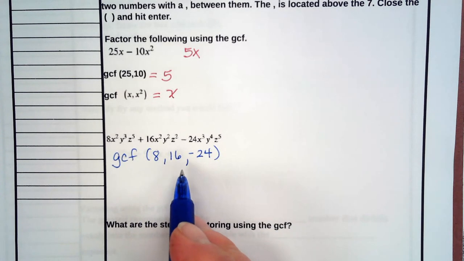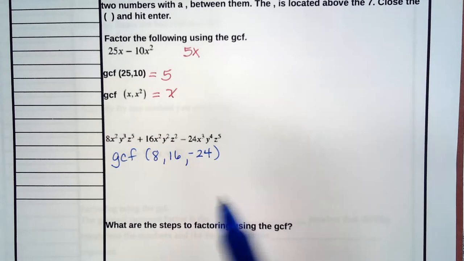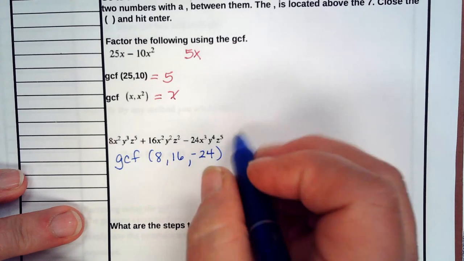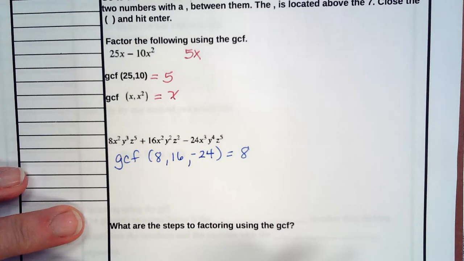Will 8 divide evenly into 16? Well, yeah, 2 times 8 is 16. Well, what about 24? Yep. 3 times 8 is 24, only in this case it'd be negative 3. So 8 is the largest number I can divide out of the numbers.